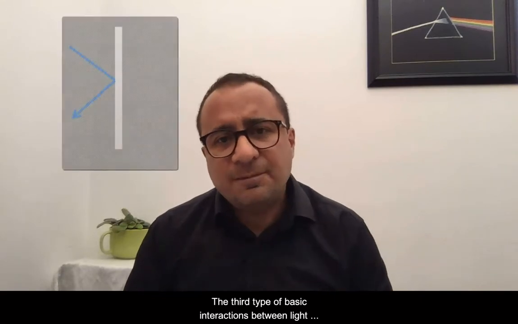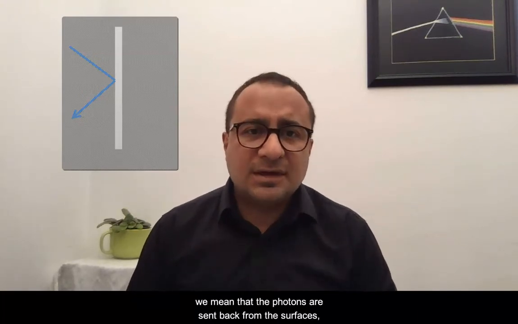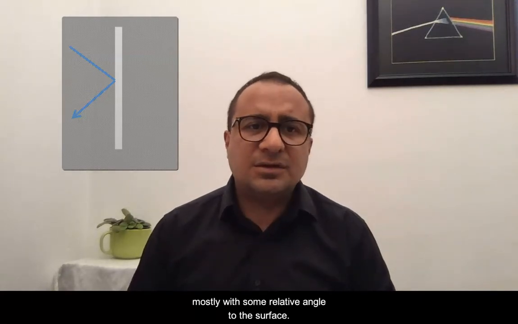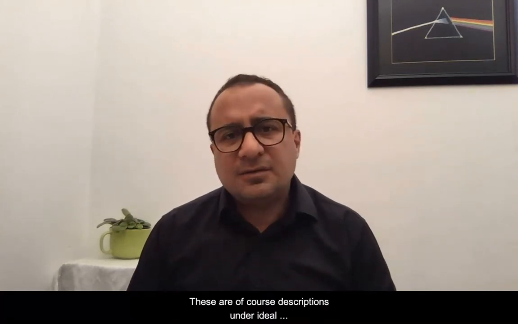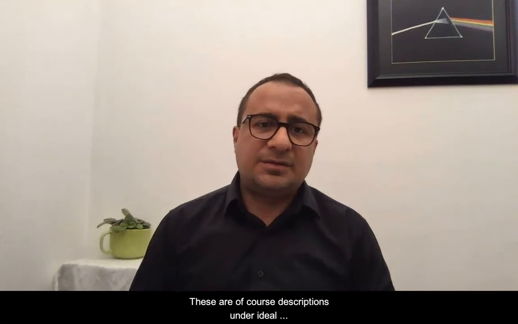The third type of basic interaction between light photons and surfaces is reflection. By the term reflection, we mean that the photons are sent back from the surfaces, mostly at some relative angle to the surface. The perfect reflective surface is a mirror. These are, of course, descriptions under ideal circumstances.